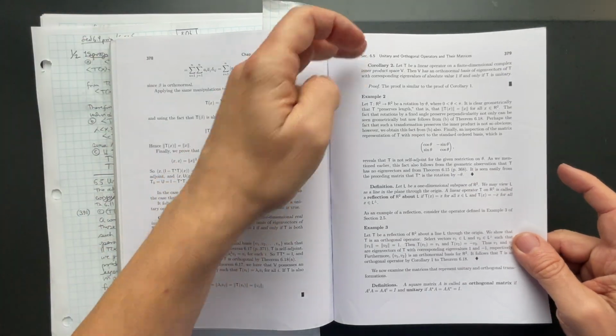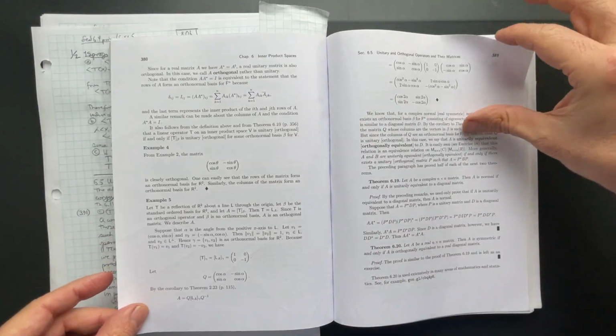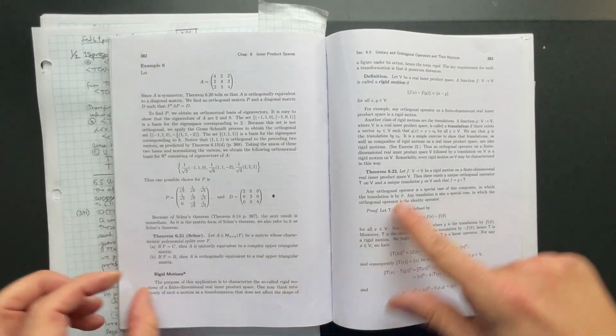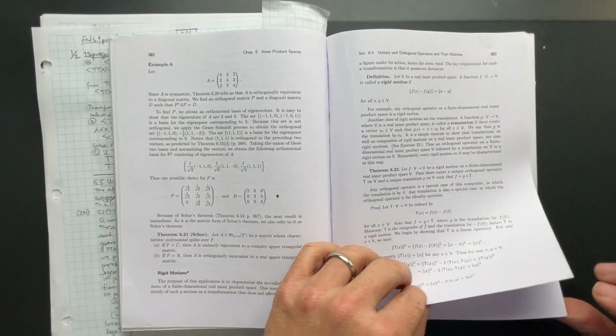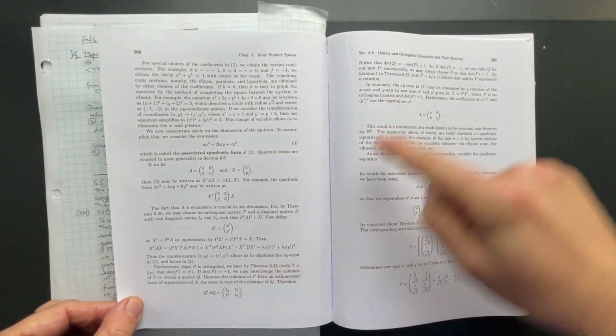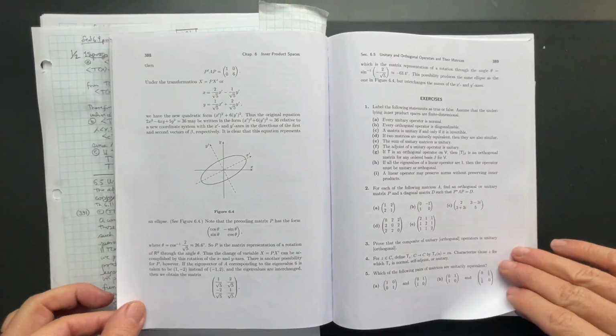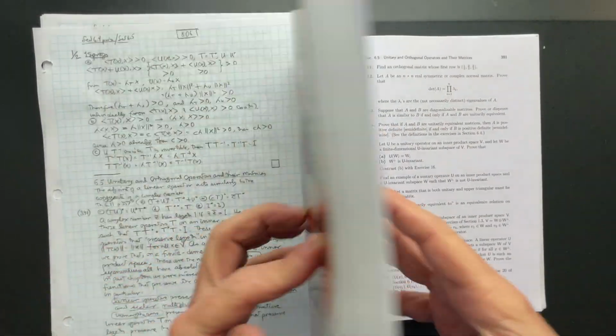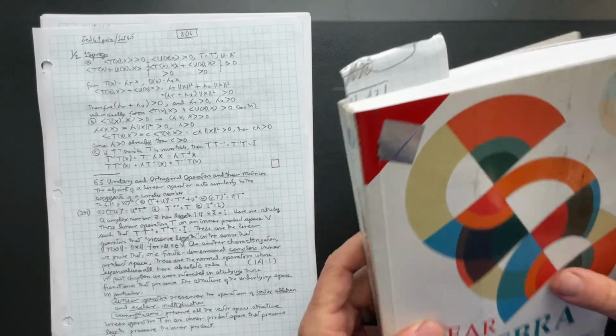So the front part of the section is fairly short. And then there's a rigid motions part, which I read the whole section, and a conic sections part. All interesting, but when it came to the problems, I focused on the early part that had to do with the core theory. So on to what I did.